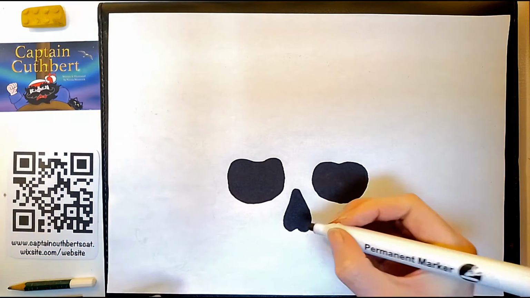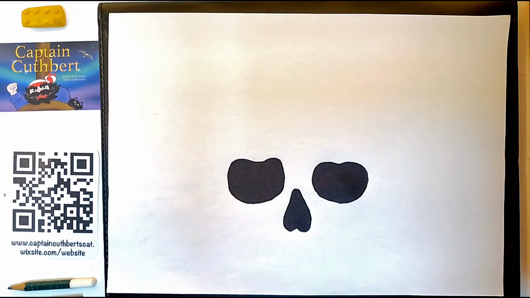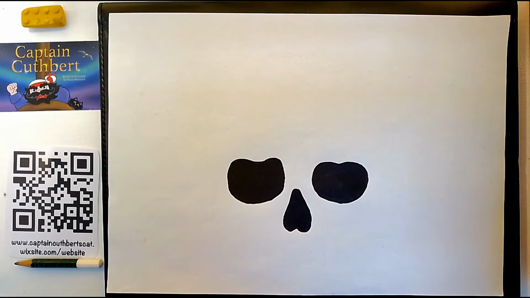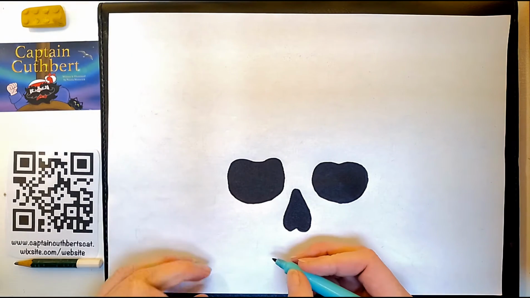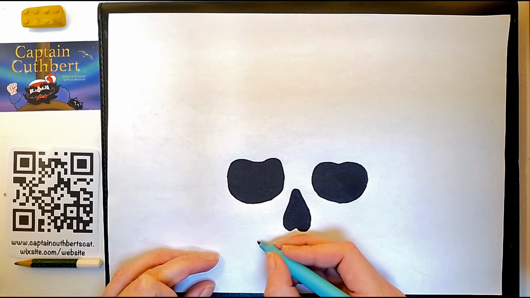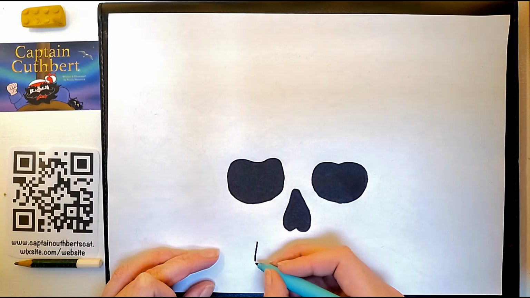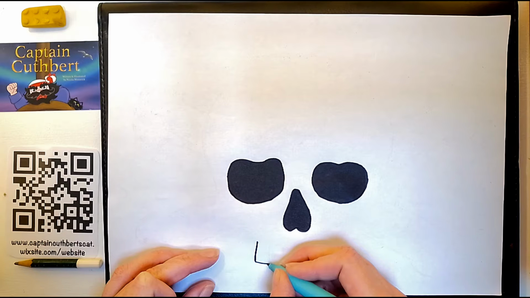So there we go. That's that. That's his face and nose. Glad I've got a thicker pen this time. So here we go. I'm going to draw the teeth next, because what I want is this to dry, then I don't smudge it. So I'm going to do that.